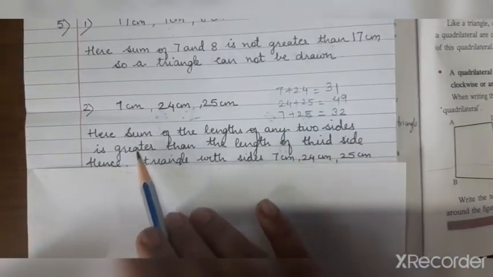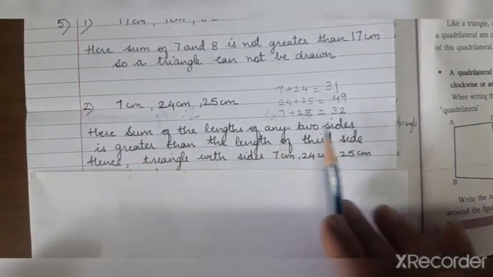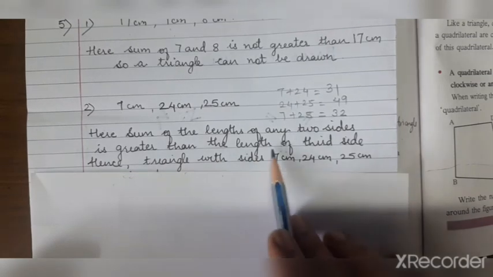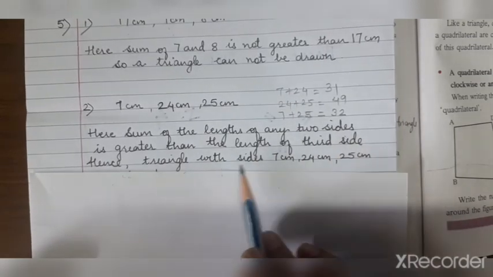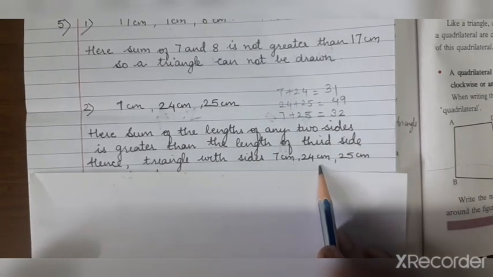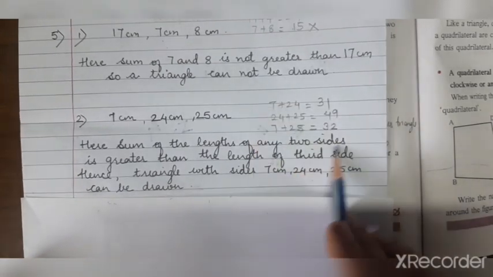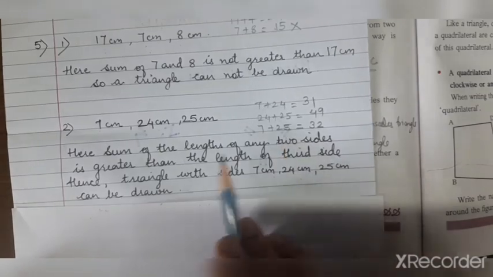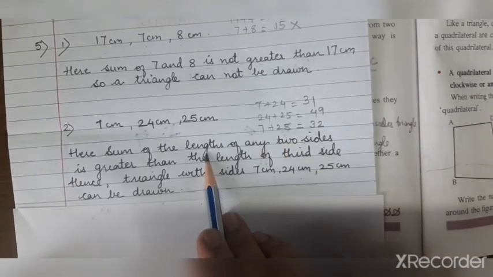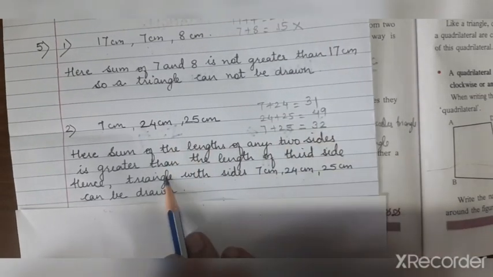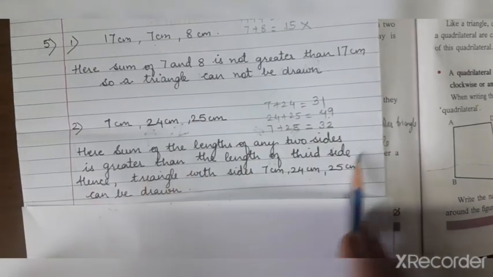So what you will write here is, the sum of the lengths of any two sides is greater than the length of the third side. Hence the triangle with the sides 7, 24 and 25 can be drawn. This part you can do in the rough work, or if you want, you can even show it here. But this statement is important.